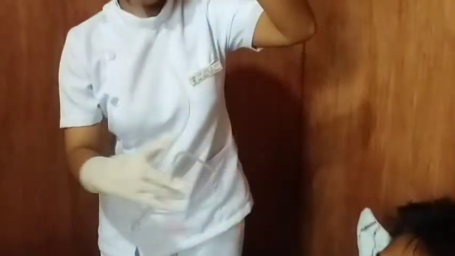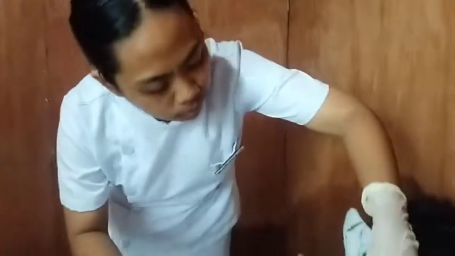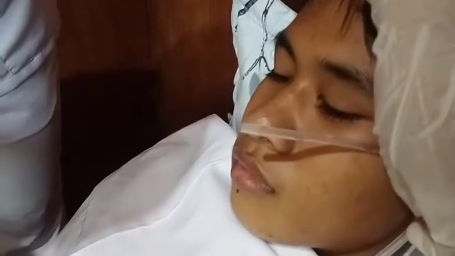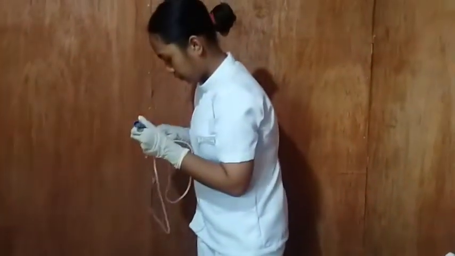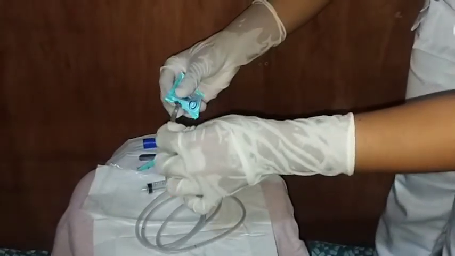Determine how far to insert the tube. Use the tube to mark off the distance from the tip of the client's nose to the tip of the earlobe, and then from the tip of the earlobe to the tip of the xiphoid. Lubricate the tip of the tube well with water-soluble lubricant or water to ease insertion.